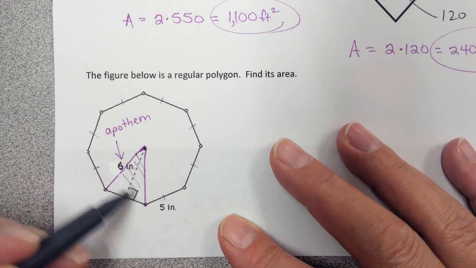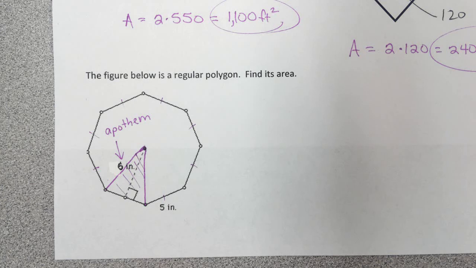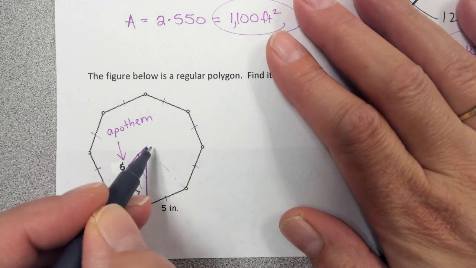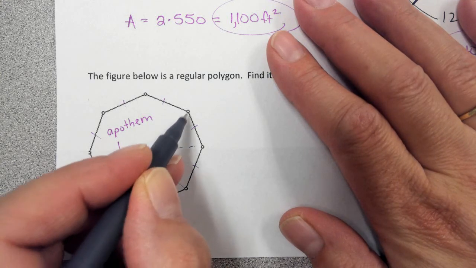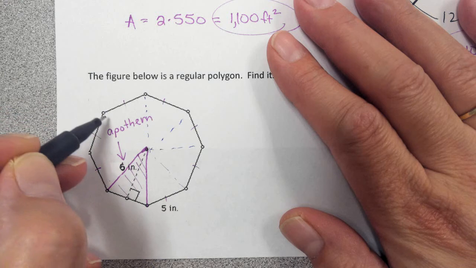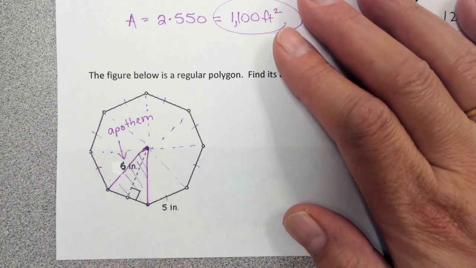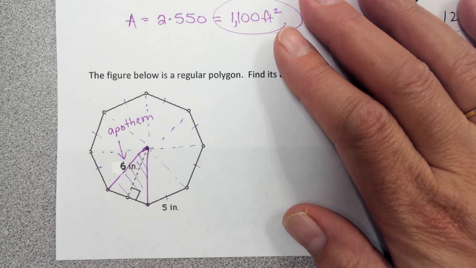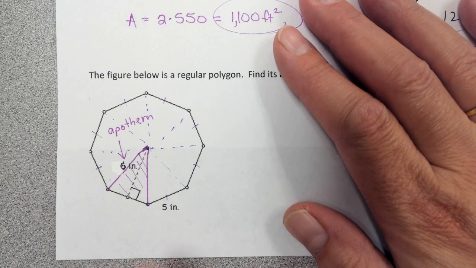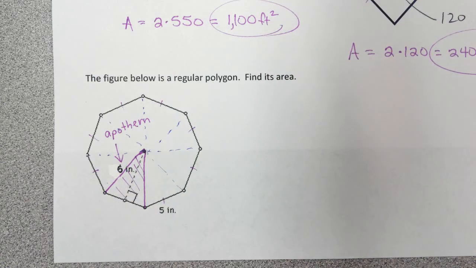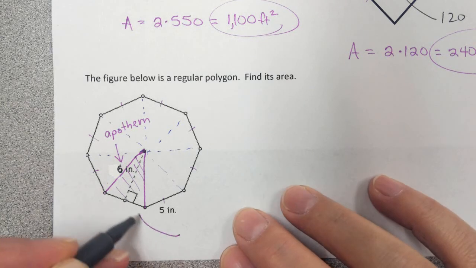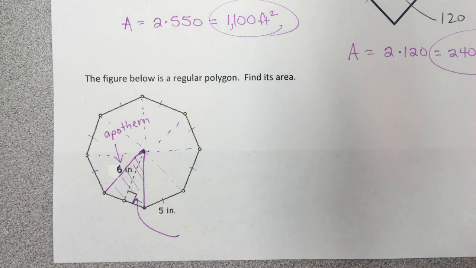If I find the area of that triangle, then I can find the area of the entire figure, because there are a whole bunch of triangles, just like that one, that make up this polygon. As a matter of fact, there are the same number of triangles as there are sides. So if we can count sides and find the area of one triangle, we can find the area of the whole figure. So the first thing we do is find the area of just one of the triangles.